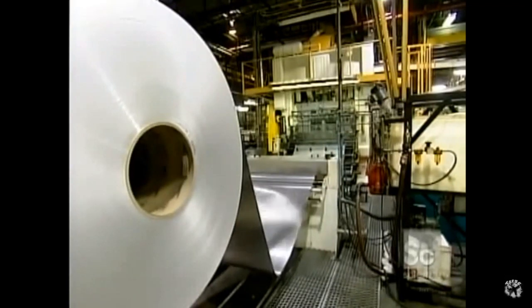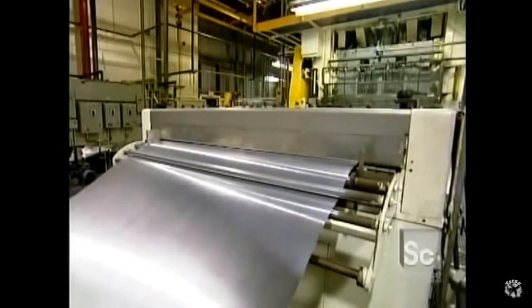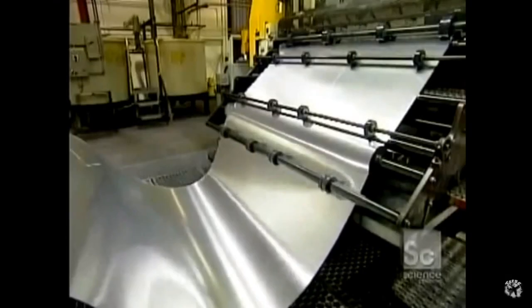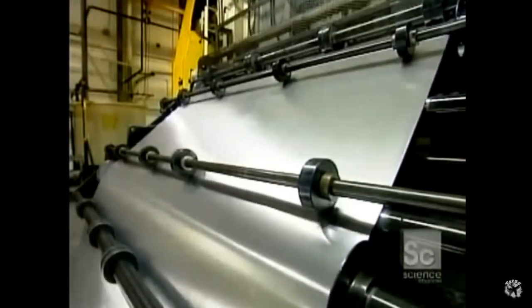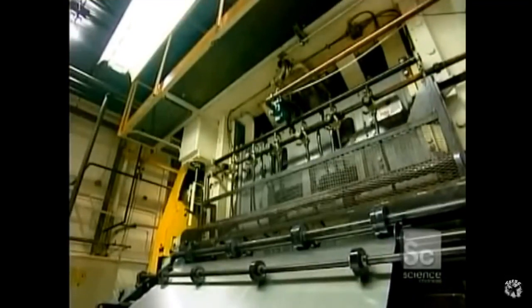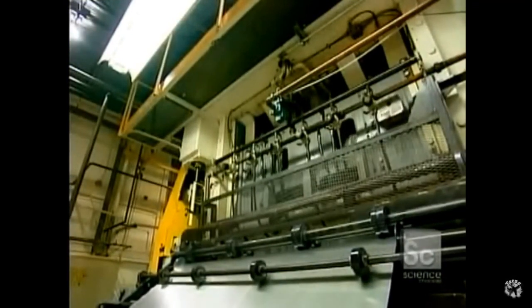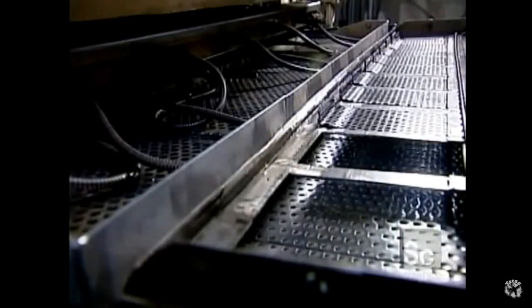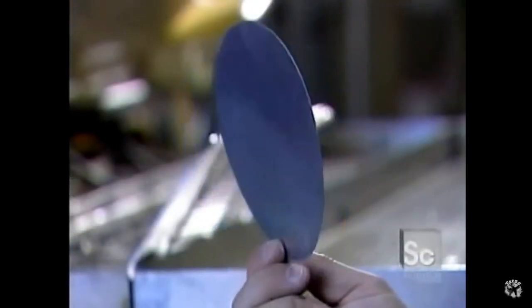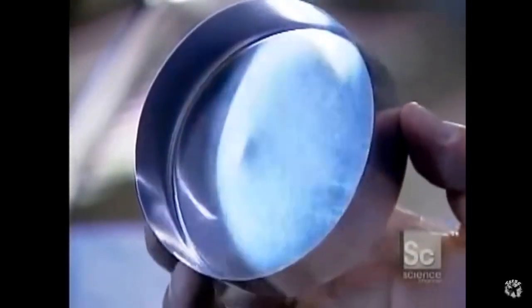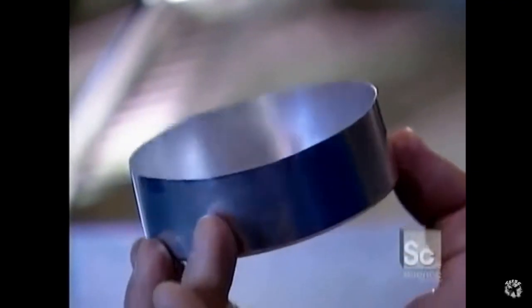The sheet is about 5 feet wide and as thin as construction paper. A roll like this is long enough to make 750,000 drink cans. The sheet feeds into a press that punches out round pieces that'll be formed into cans. The punch press actually performs 2 operations. It punches out a disc 5.5 inches in diameter, then bends it into a cup.